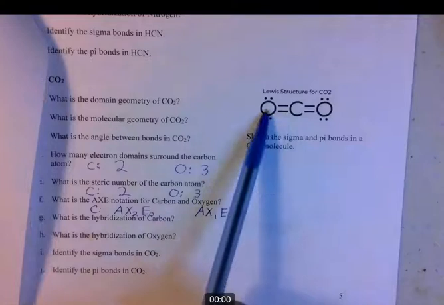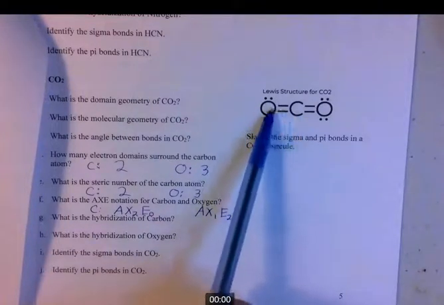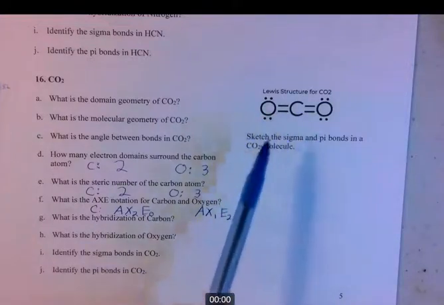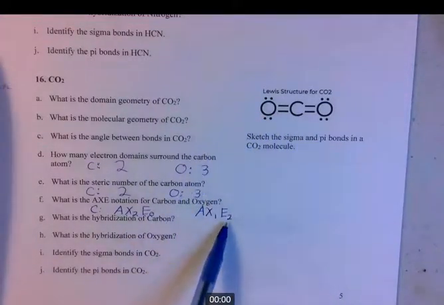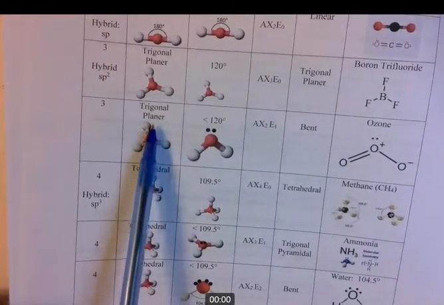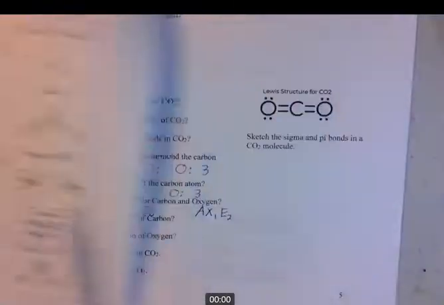And if you look at the oxygen, it's only bonded to one other atom. So this is like the O2 example, the O2 problem that we did a little bit earlier. But what you would count is this: 1, 2, 3. There's 1 X and 2 E, so that's 1, 2, 3. So that would make it part of the trigonal planar domain geometry. Right here, it would be trigonal planar.